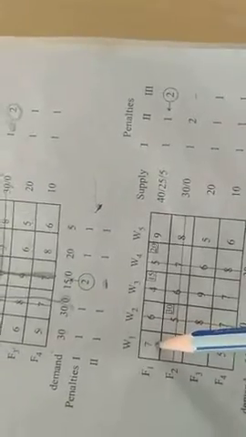Next, again we follow the same procedure. Calculate the penalties for each row and each column. We can call this penalty 3.